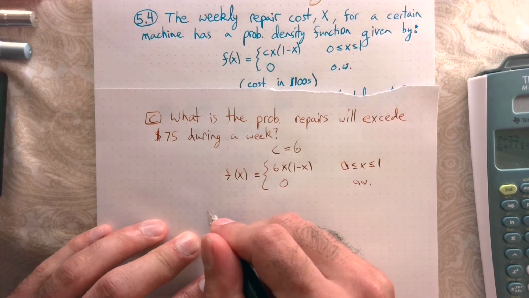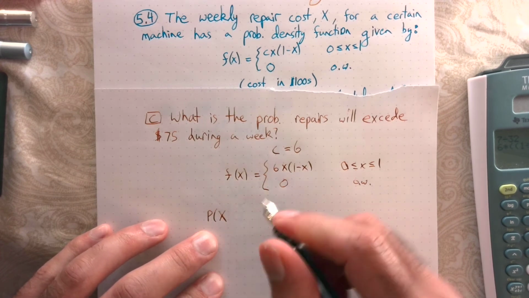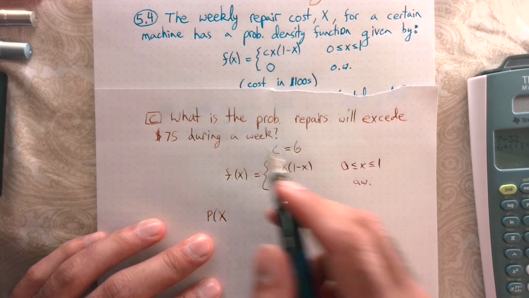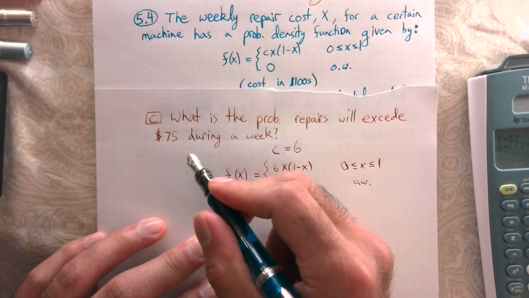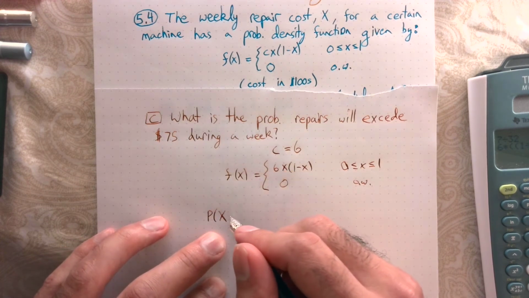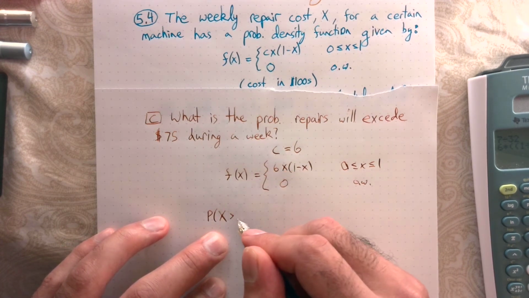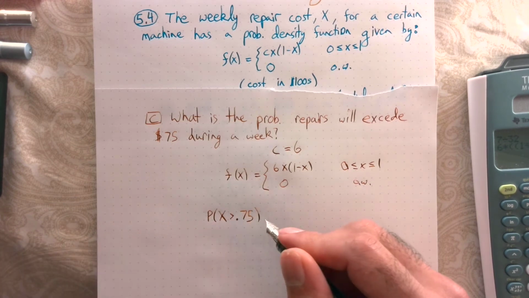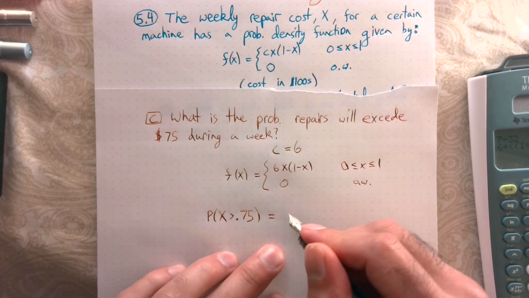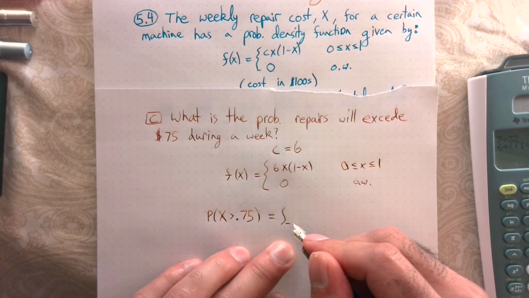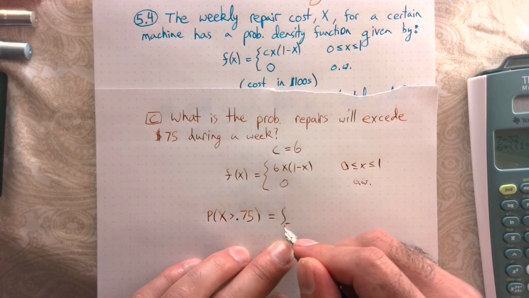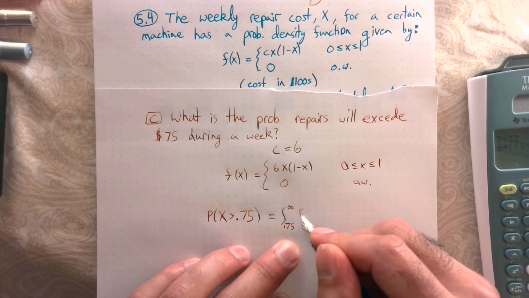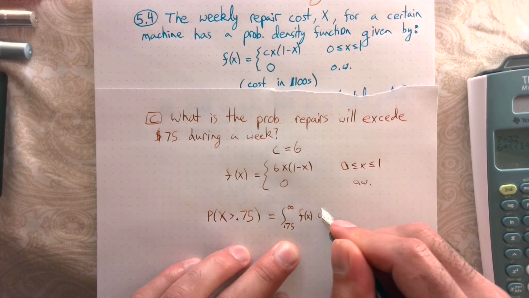So we want the probability that, remember, x is in hundreds of dollars here. Our repair costs are in hundreds of dollars. So if we want the probability repairs will exceed $75, that's the probability that x is going to be greater than 0.75 because it's in hundreds of dollars. So this is going to be the integral now from 0.75 to infinity, our density function f of x dx.